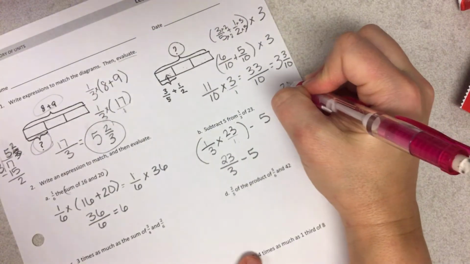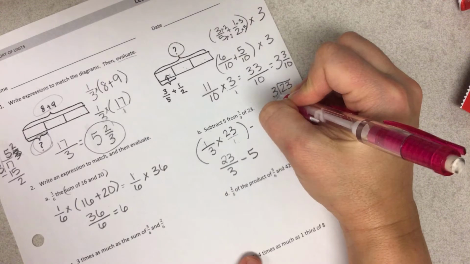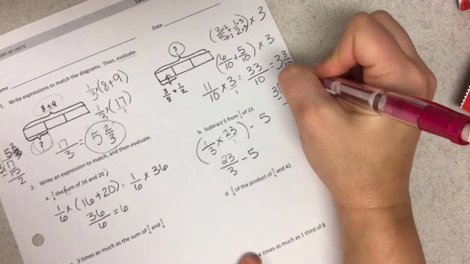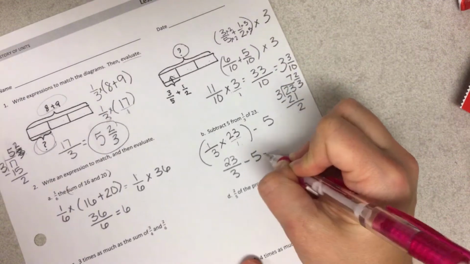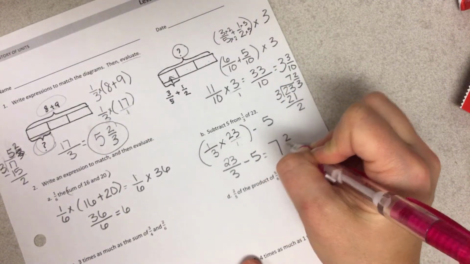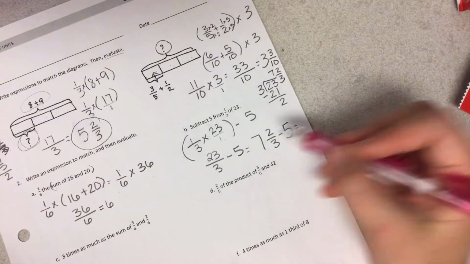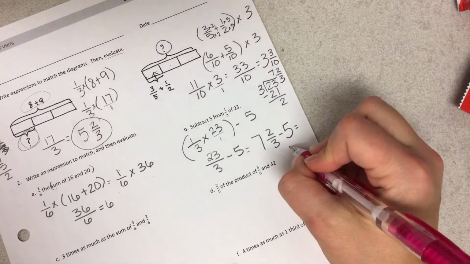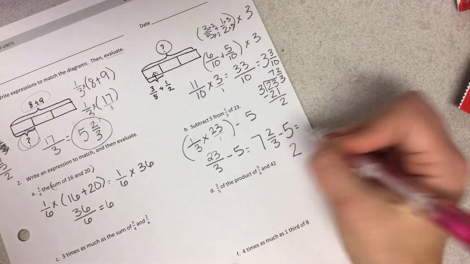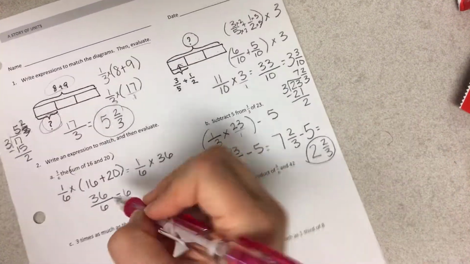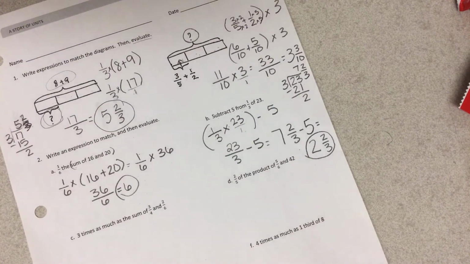So I'm going to put this into a mixed number. 3 goes in 7 times, minus 21. I get 7 2/3. So what I have is I have 7 2/3 minus 5. So I can subtract my whole numbers. 7 minus 5 is 2. 2/3 minus basically 0 is 2/3. So your answer is 2/3. I'm going to circle my answer for 6 on that first one.